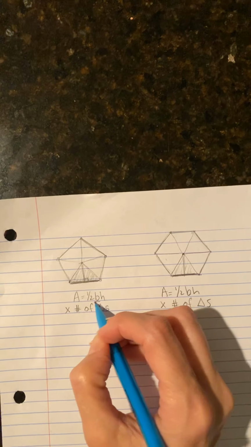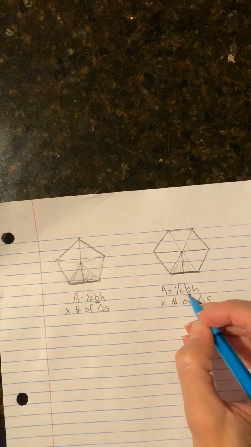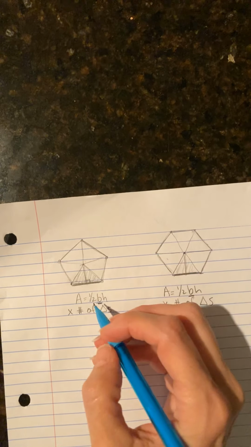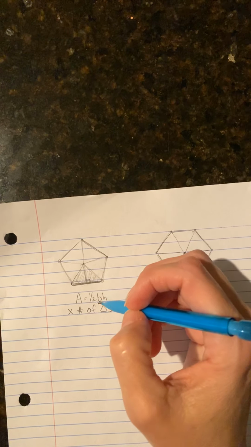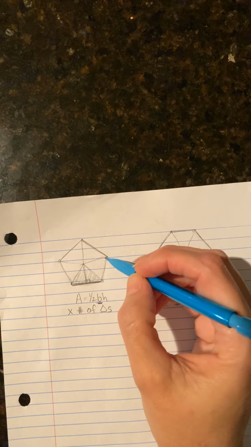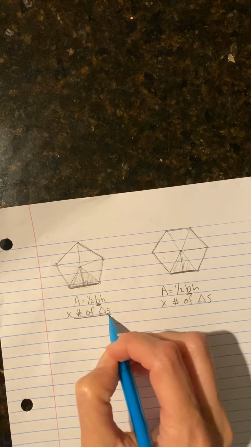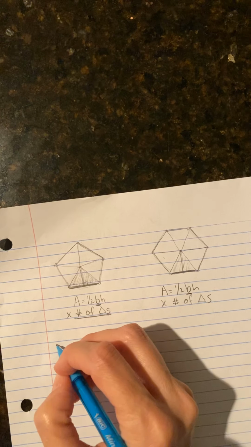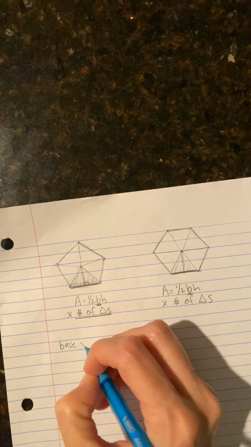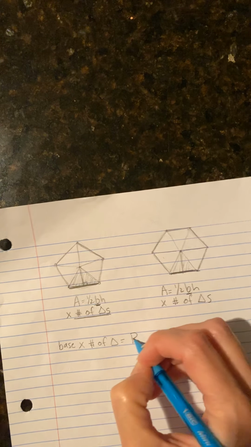This base right here is the side of this hexagon. And a mathematician noticed that if you multiply this base times the number of triangles, you get the perimeter of the shape.